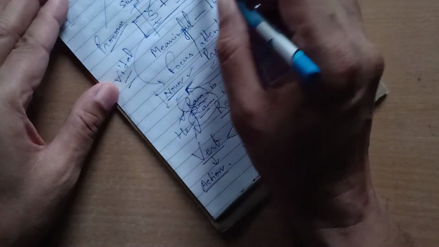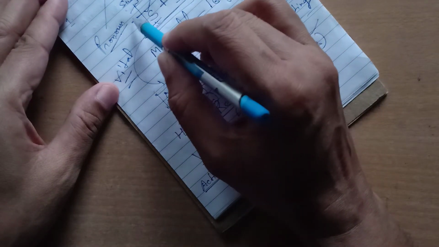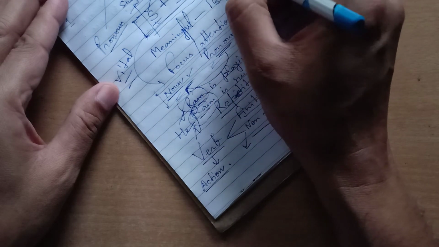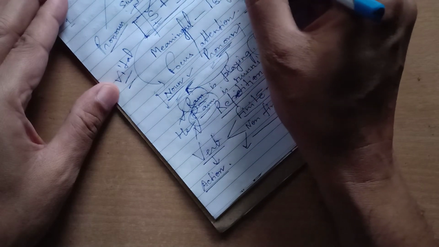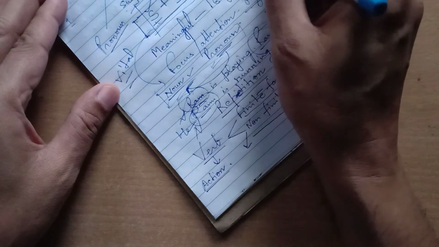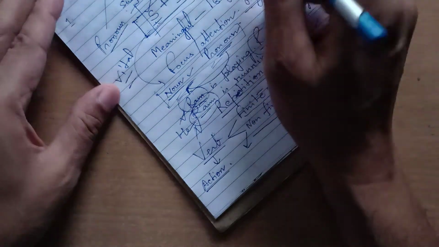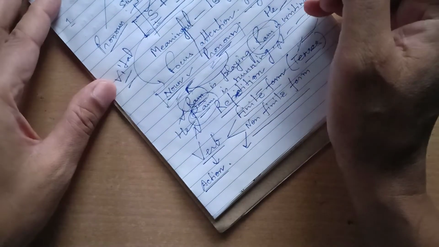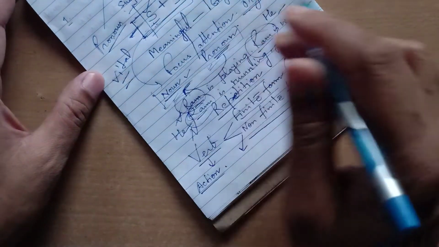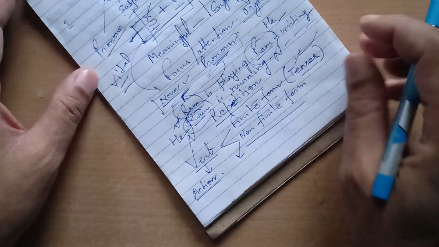This is the base of English. Suppose this is a brick. You keep on putting bricks and you're making something. You're creating a wall. You're creating a house. You're creating a beautiful design. So this way you can continue. This is very important actually: subject, verb and object.